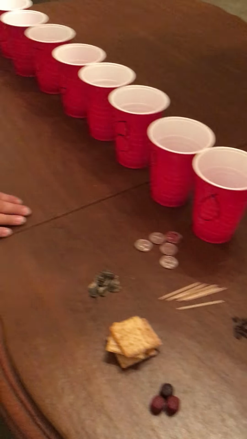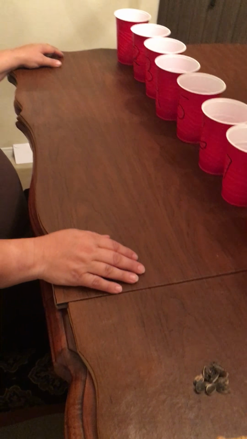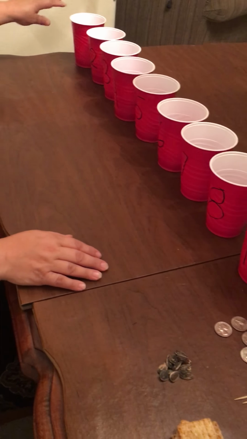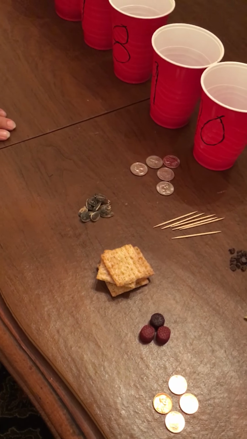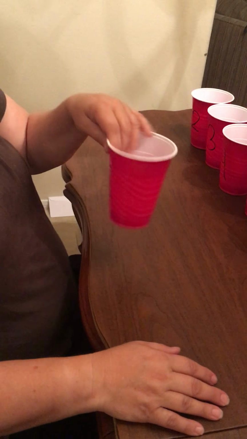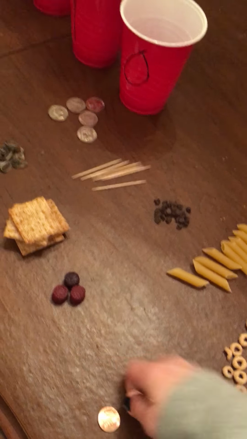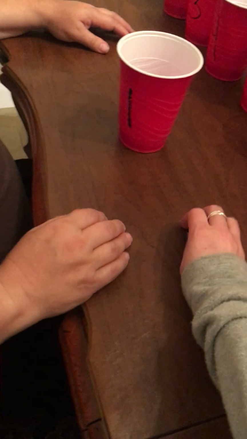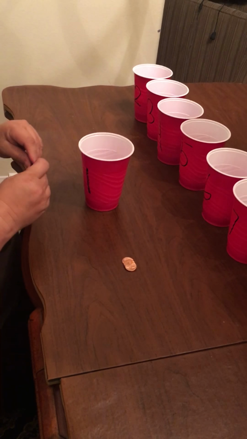All right, now I would like you to grab one of the cups. Let's start with the number 1 and pick one of the objects we have here. So go ahead, pick any of the objects. We have our cup number 1. Let's start with the pennies. That's probably a good choice. So the pennies. Now please count out 1 penny. 1.